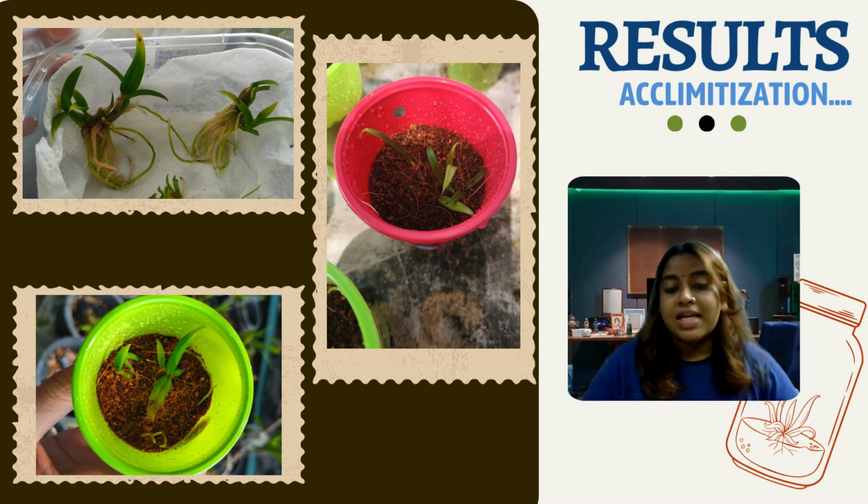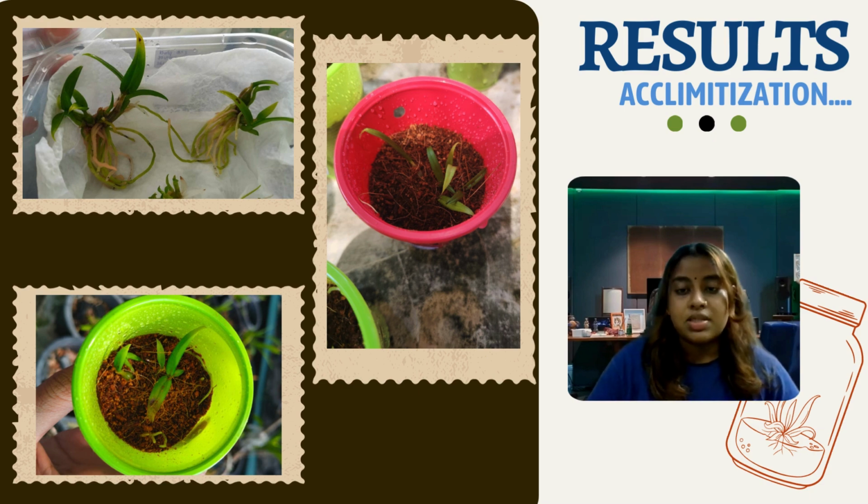This is the result for the acclimatization. In the first picture, we can see that there are developed roots and also leaves. The second and third pictures show the final stage of the acclimatization. That is, after the mid stage, we took the plant and transferred it to the nursery. So we can see the developed plant and also the roots there.